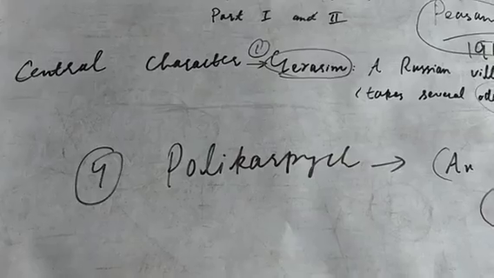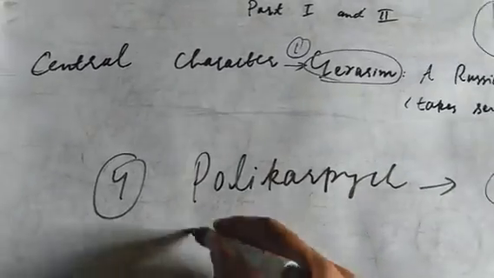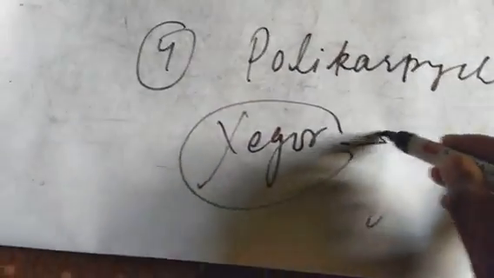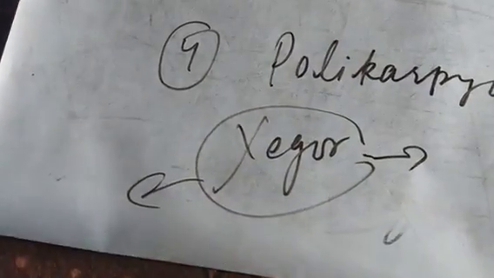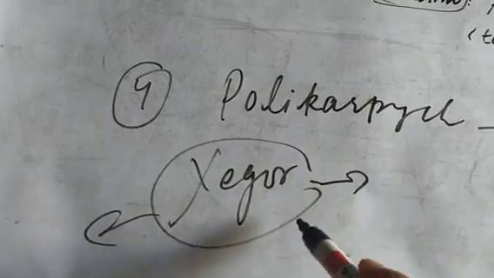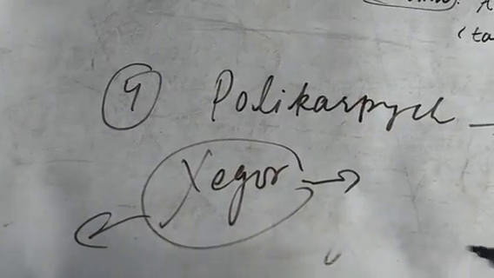Now, what did Igor do? Igor planned, as he was having a glib tongue, that he will convince his master, Shrow. He will tell him that now Polycopech is an old man.